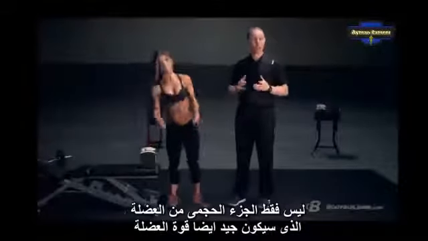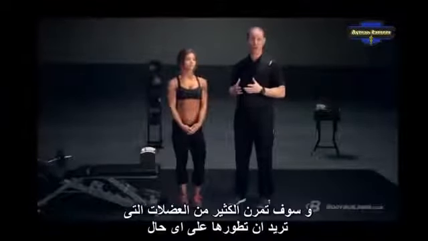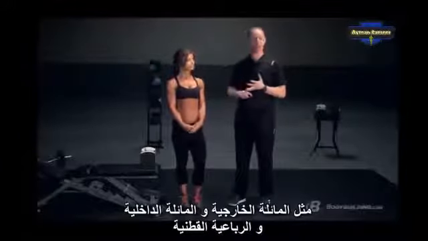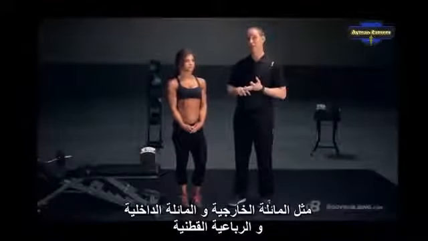So not only is this exercise great as far as strength building goes, but it's also going to train a lot of the muscles that you want to develop anyways, like your external obliques, your internal obliques, and your quadratus lumborum.